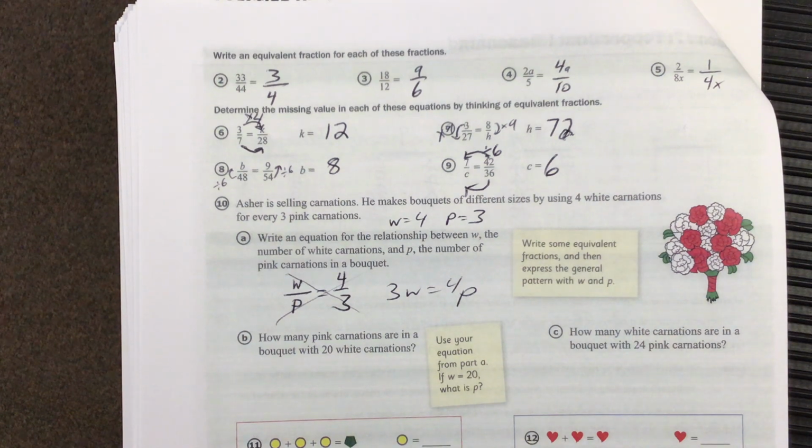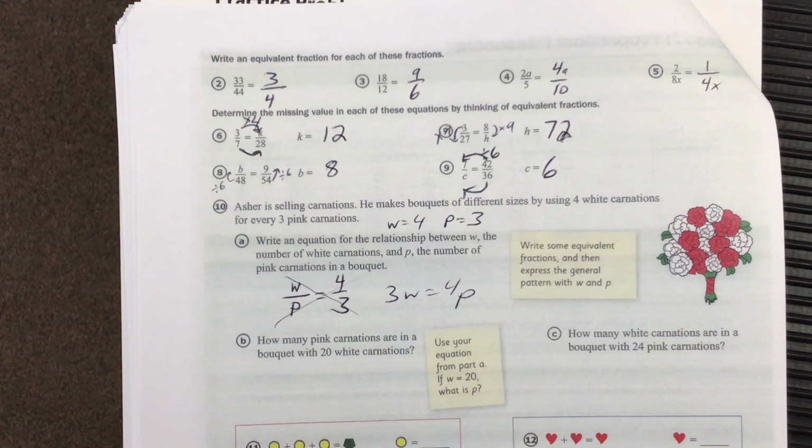Yes, that could work as well. You could also double both of them and so on. So what if I did 9 and 16? Would that work? If you take it times 3 to get 9, you've got to take 4 times 3, so it'd be 9 and 12.